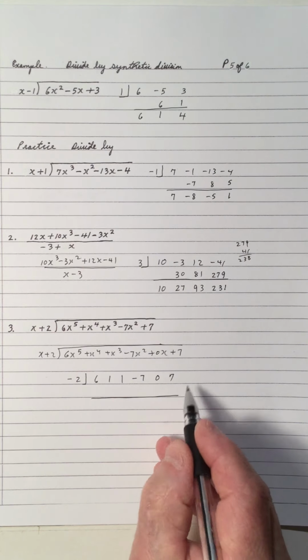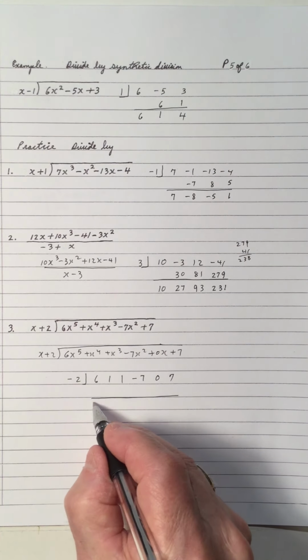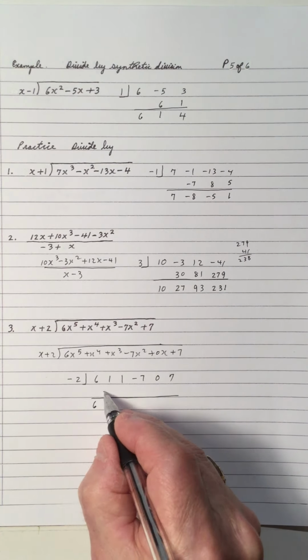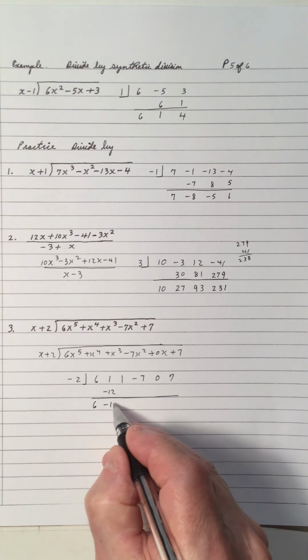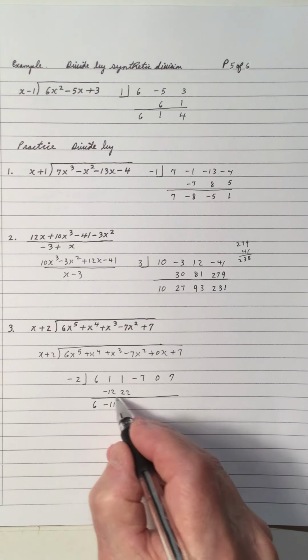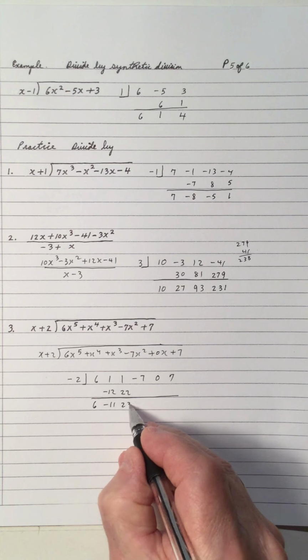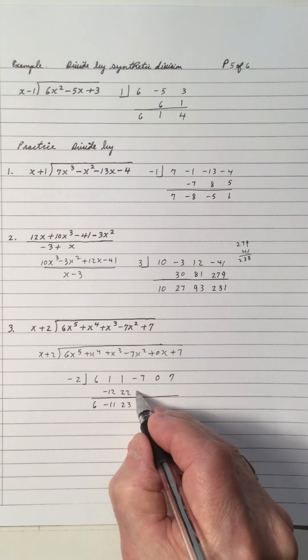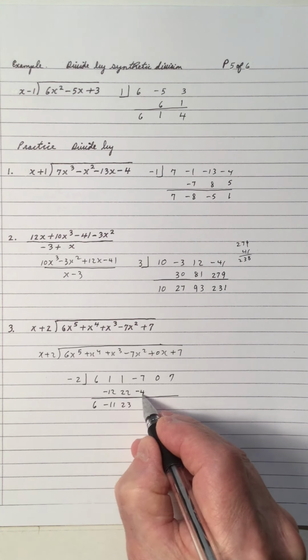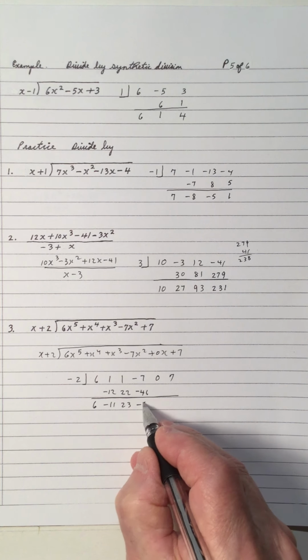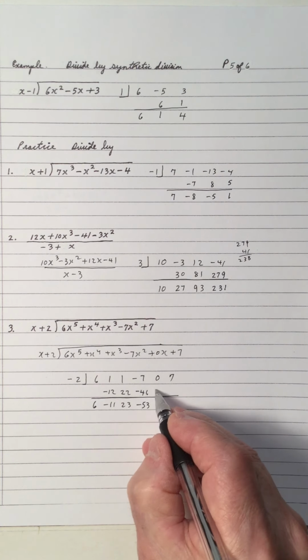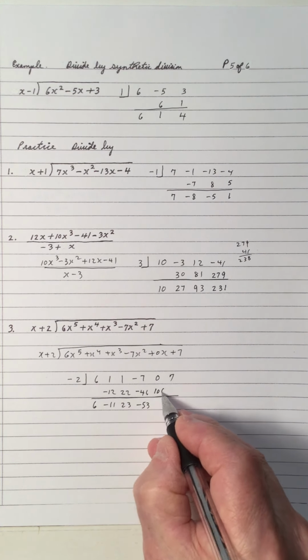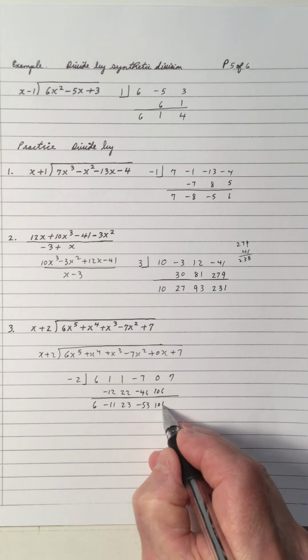Draw a line, and we bring down the 6. That's a negative 12, negative 11, 22, multiply, add, 23, multiply is a negative 46. That's a negative 53. Multiply is 106. Add is 106.